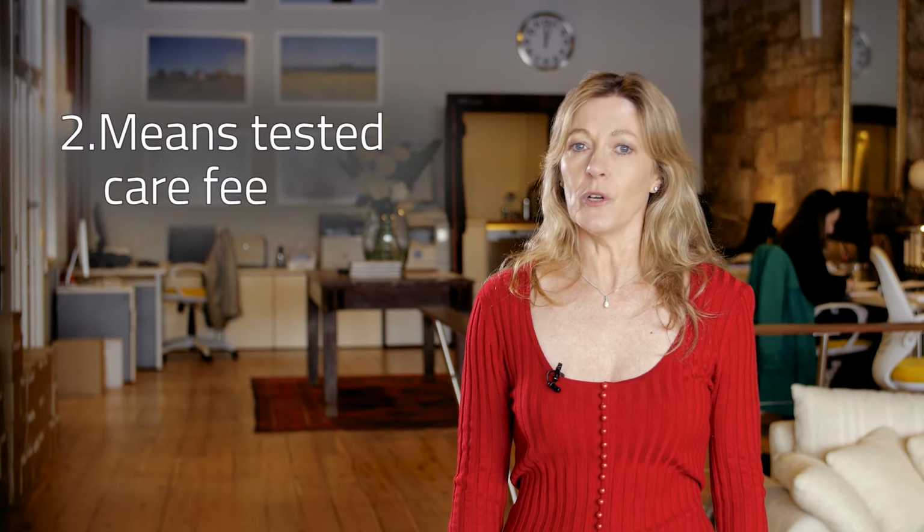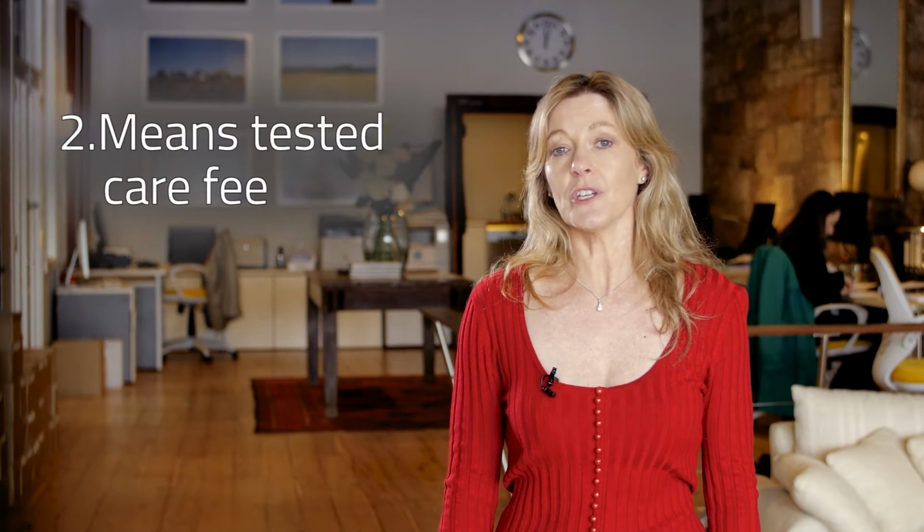The second is the means-tested care fee. The more wealth you have, the more the government feels you can contribute to your care costs. You have to do a government income and assets test, which takes a couple of weeks to get the results, and then the government will tell you if you have to pay a top-up care fee. If you have an income of less than around $26,000 a year and assets of less than around $50,000, you won't have to pay a top-up fee. The family home is counted, but you need to read the finance section on this website to understand the detail.